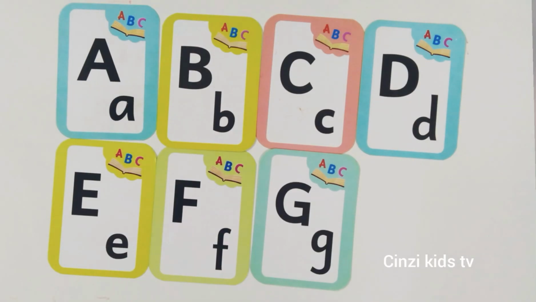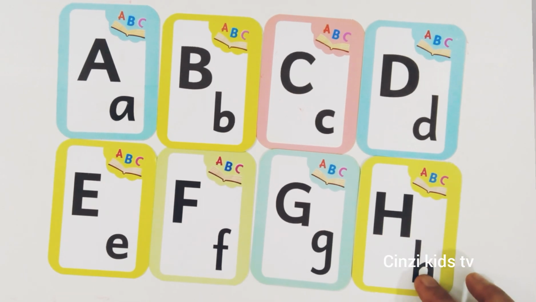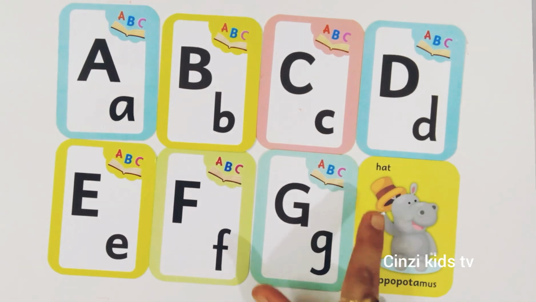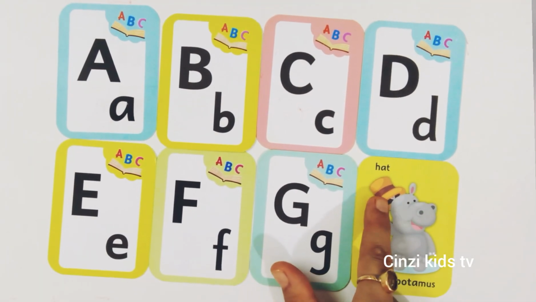This is G letter. H. Capital letter H, small letter H. And H for hat. H-A-T, hat. This is hat.